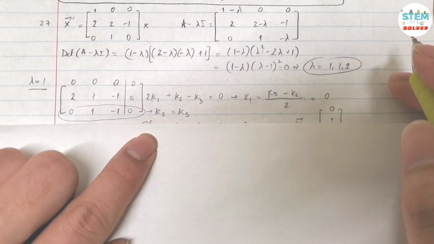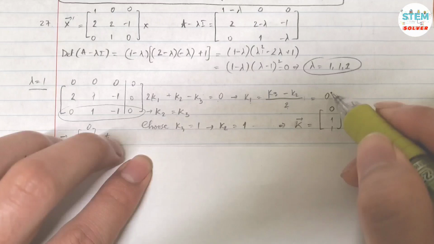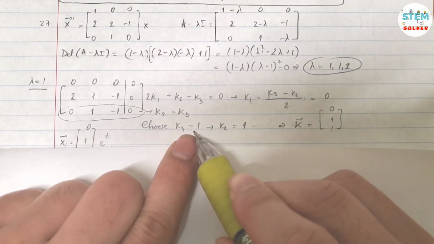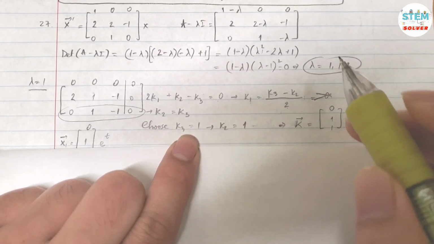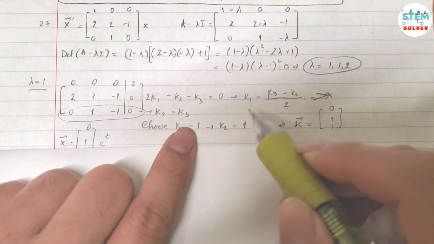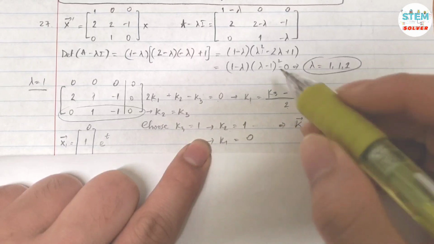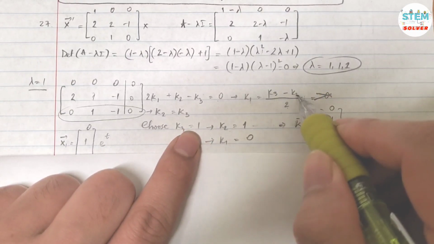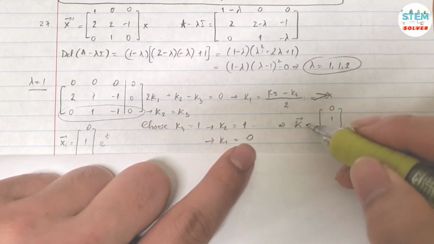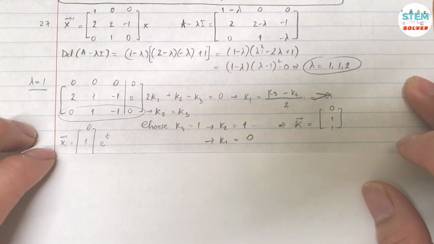So if I choose k3 equals 1, then k2 is 1 because they are equal to each other. Then k1 is 0 because k3 minus k2, 1 minus 1, is 0, divided by 2 is 0. Then my vector k is 0, 1, 1, right? And here's your first vector, x1.